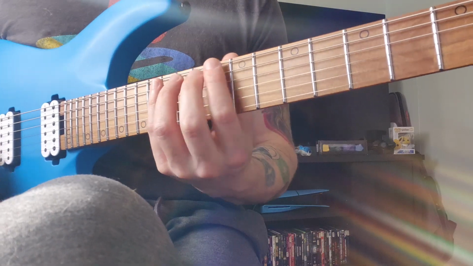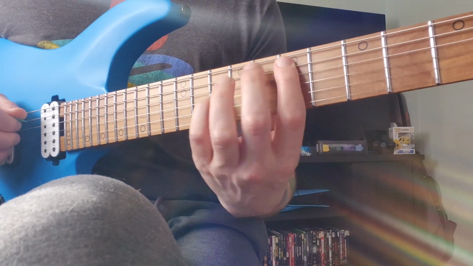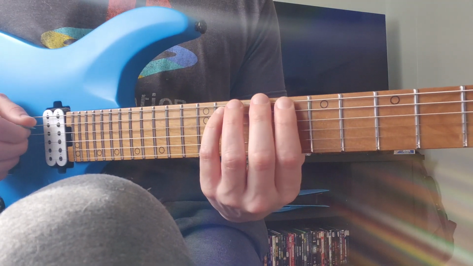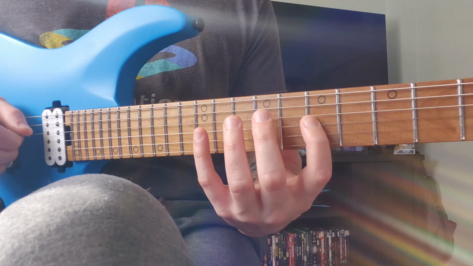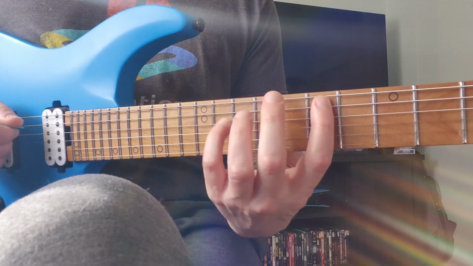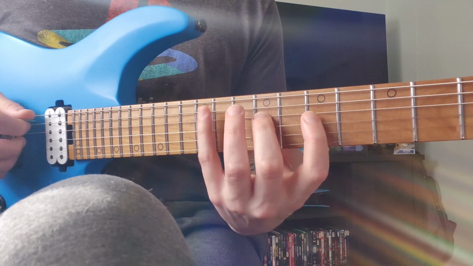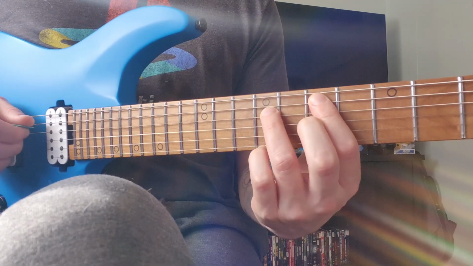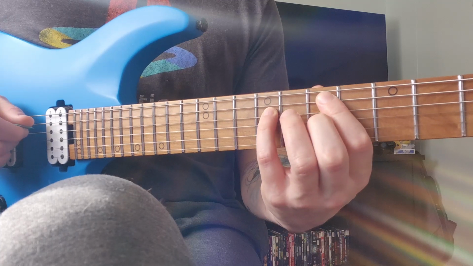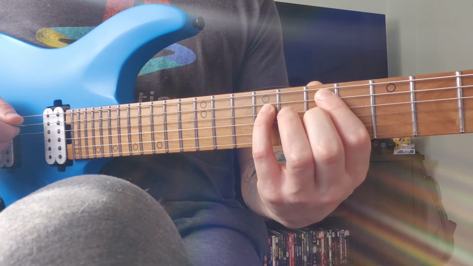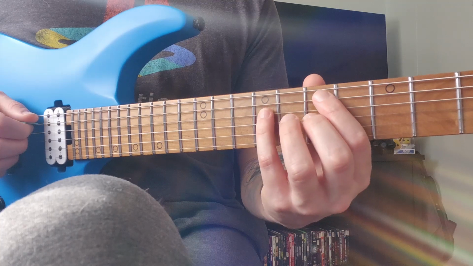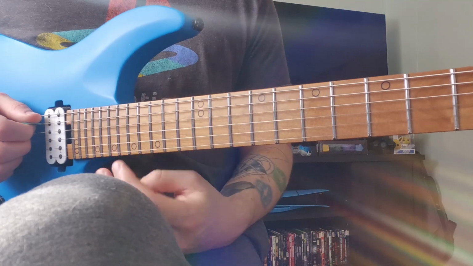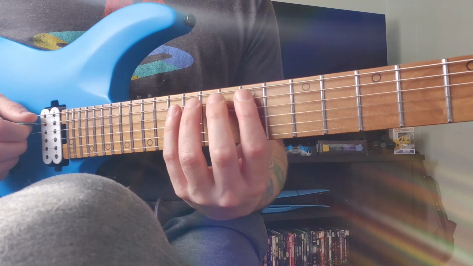I'm going to go ahead and move to the 5th. First, 3rd, 5th, 7th, 5th, 3rd, and roots. So here's our 1st, 5th, and that makes our chord for our 5th mode there. Now let's move to our 6th mode.